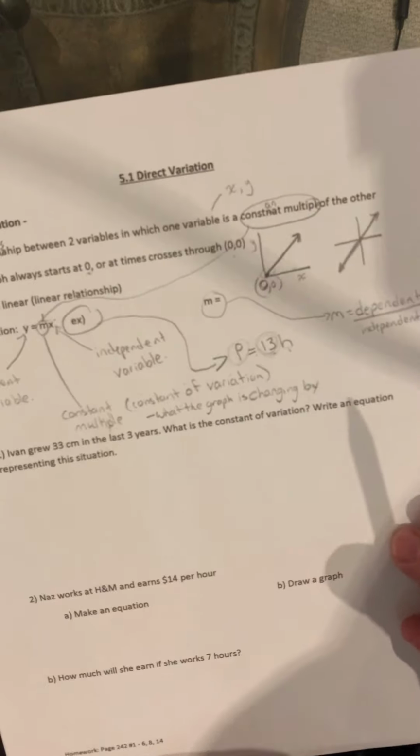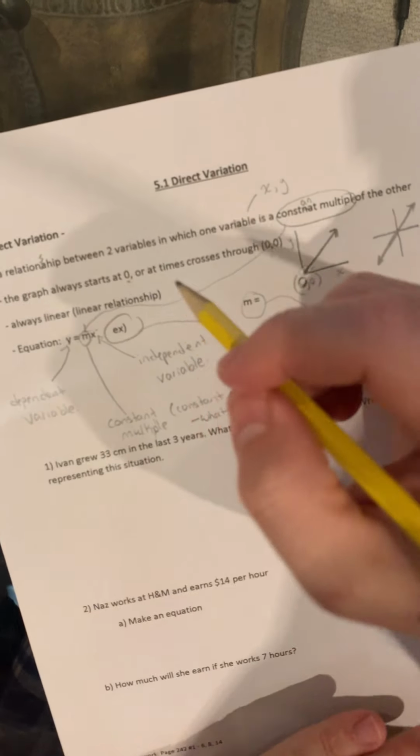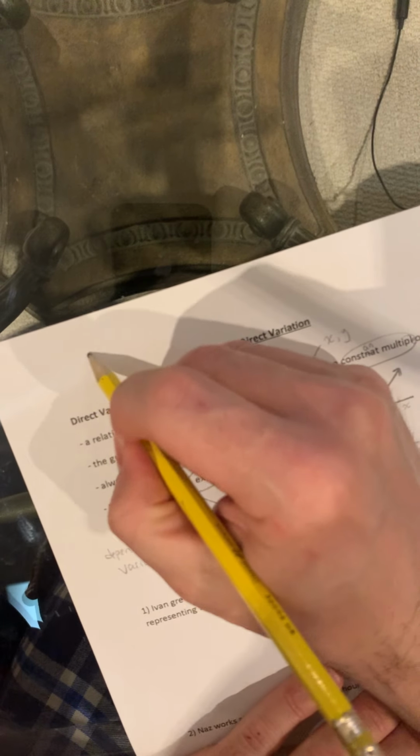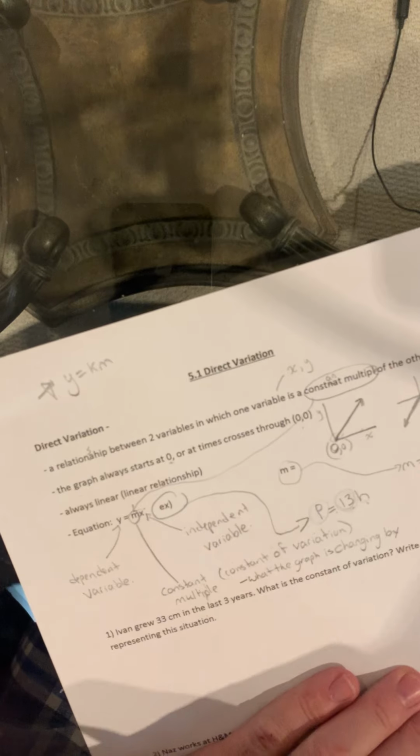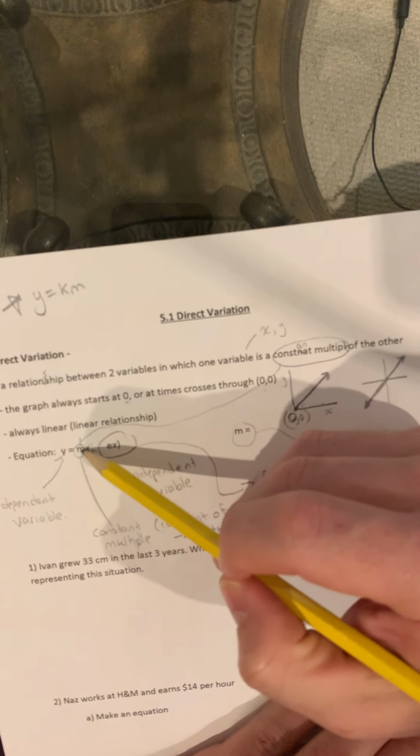Okay. Anything else I want to put there? Oh, yes, key note here. In the textbook, they write it as y equals kx. It's the same thing. So y equals mx is the same as y equals kx.